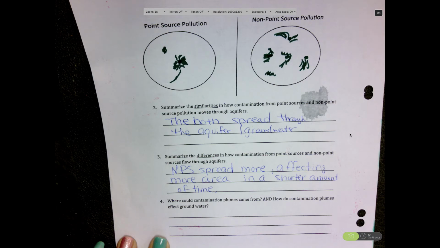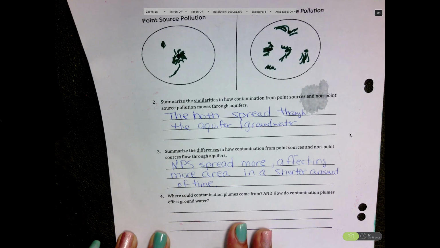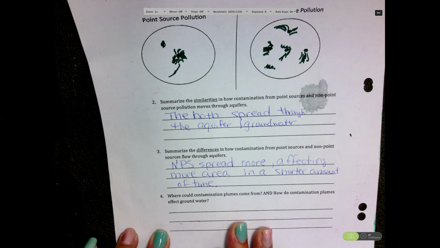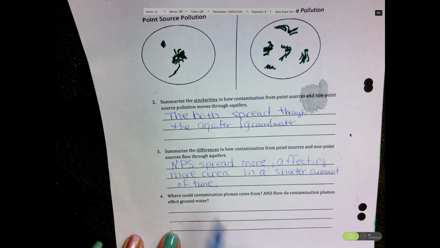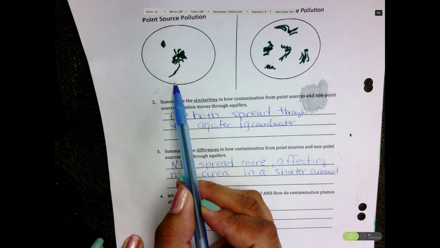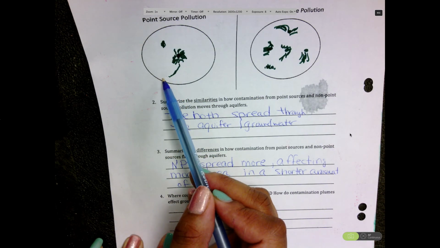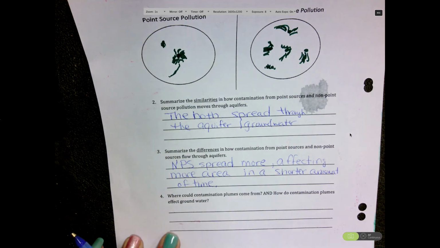With point source pollution, if you know the source is, isn't it easier to contain it because you can stop it, but once the damage is done, now you've got to clean that damage up. Got it? All right.